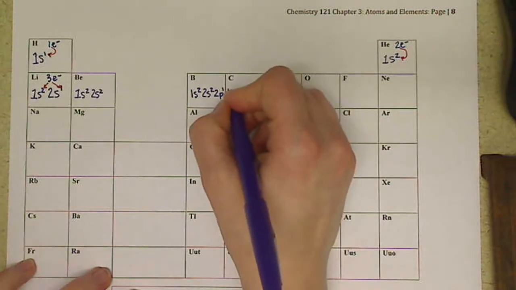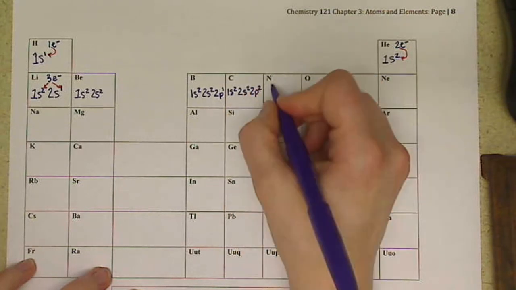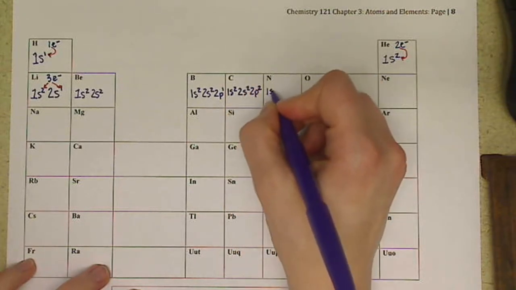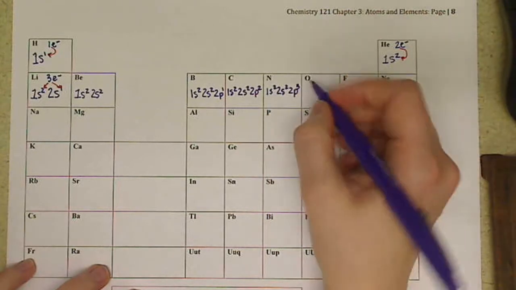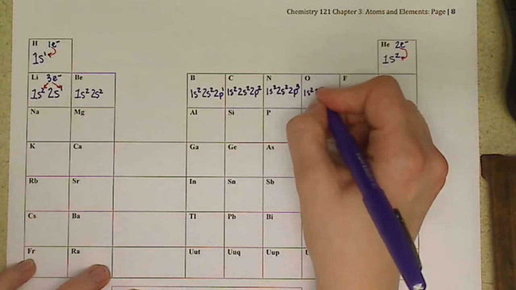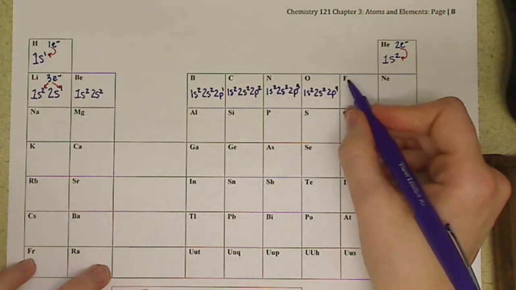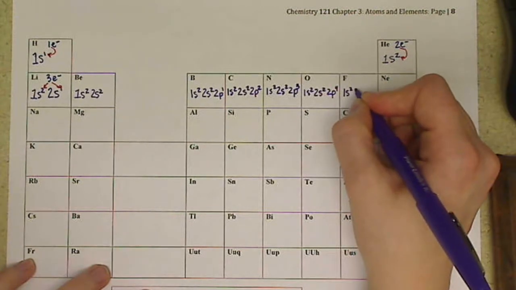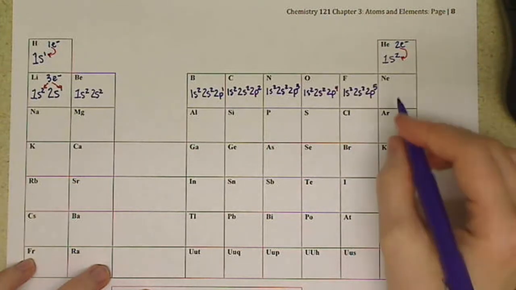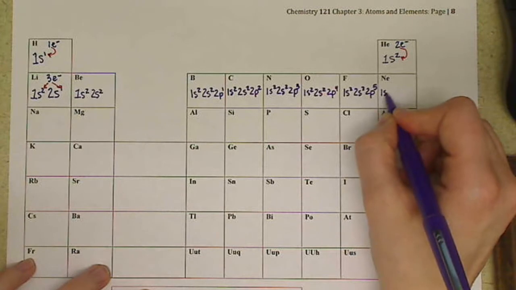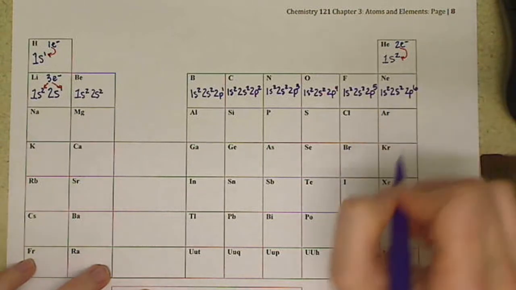So carbon's going to be 1s2, 2s2, 2p2. Nitrogen, 1s2, 2s2, 2p3. Oxygen, 1s2, 2s2, 2p4. Fluorine, 1s2, 2s2, 2p5. Neon, 1s2, 2s2, 2p6.